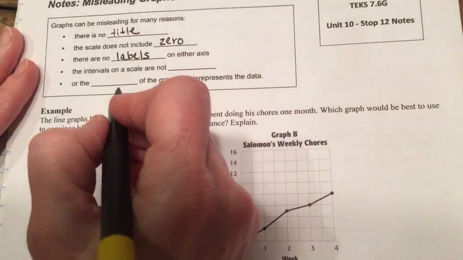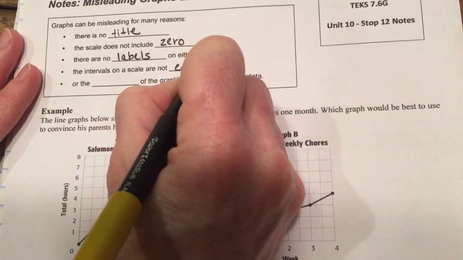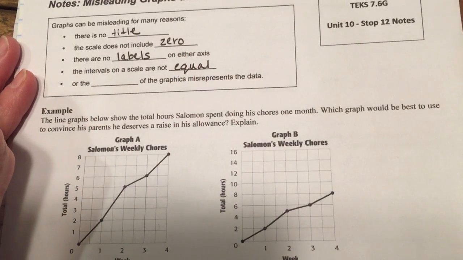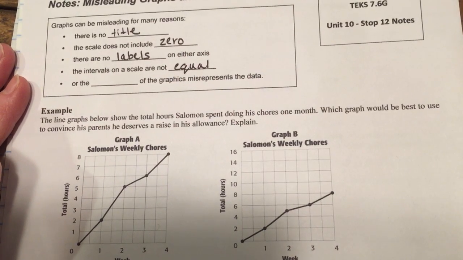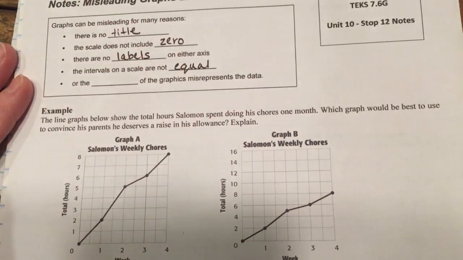The fourth way is that the intervals on the scale are not equal. That may make your graph look better, and maybe show a sharper increase or decrease, depending on what you're trying to represent. So look to make sure the intervals are all the same.